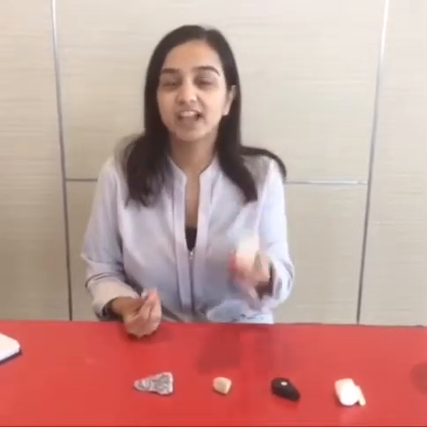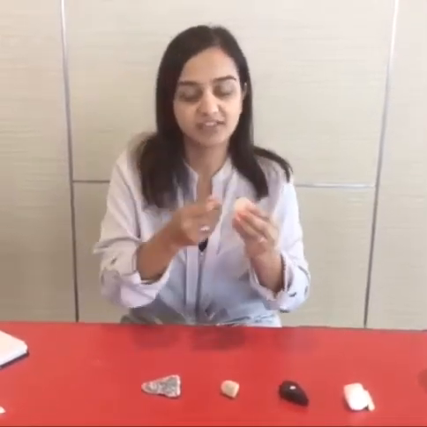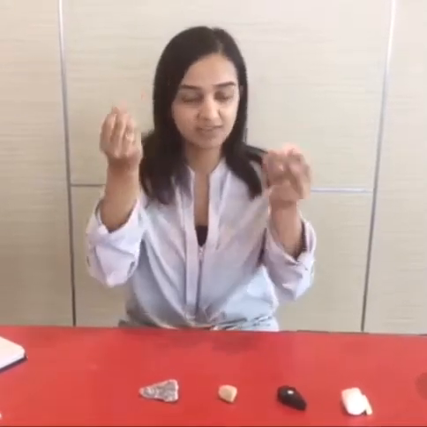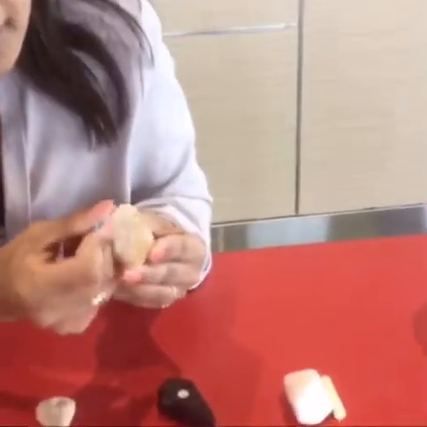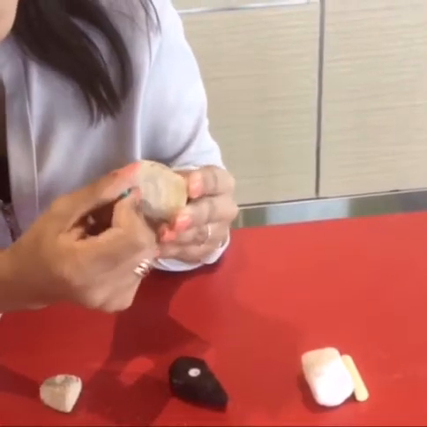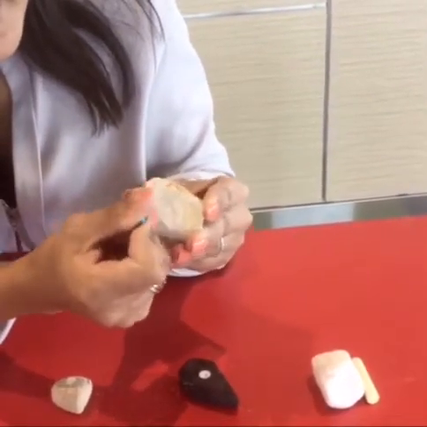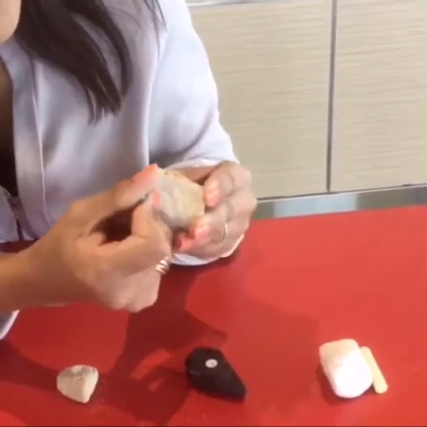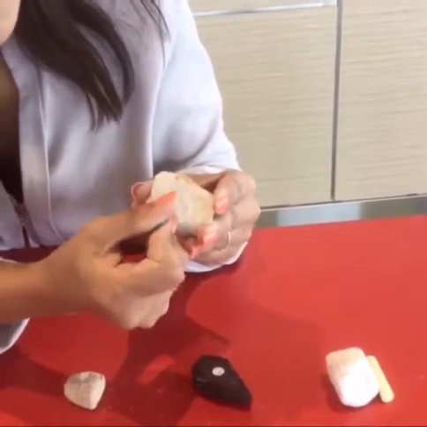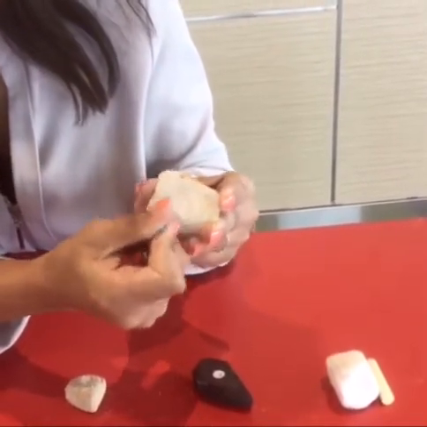Rock number 5, marble. Let's observe to see if it leaves a mark when scratched with a pin. Let's have a look, year 3. Yes, it leaves a mark. If you have a look, the pin is scratching on the marble and it's leaving a very faint grey mark behind.